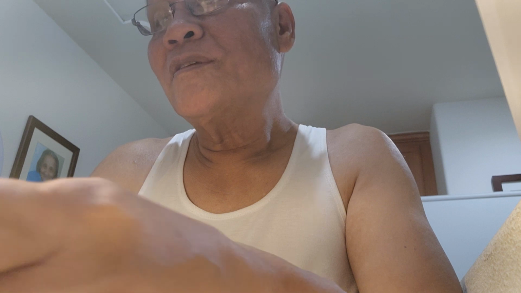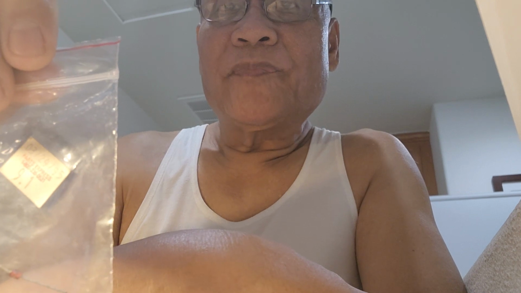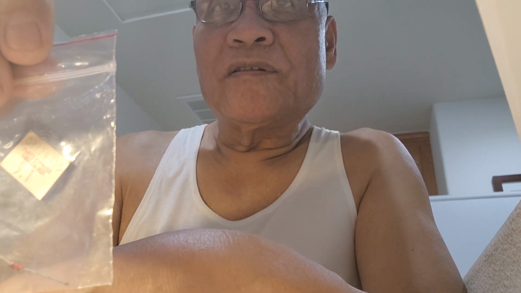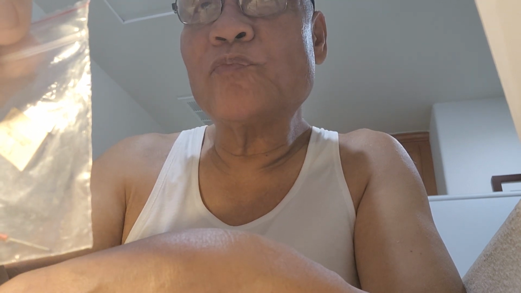The next one, what's this? 9.1. Okay. It will adjust the secondary voltage of the transformer to a 9.1 volt steady value. That's why we call it a voltage regulator, a Zener diode.